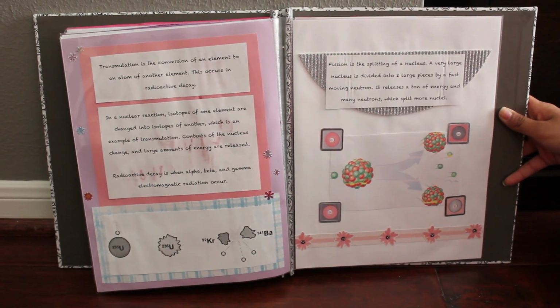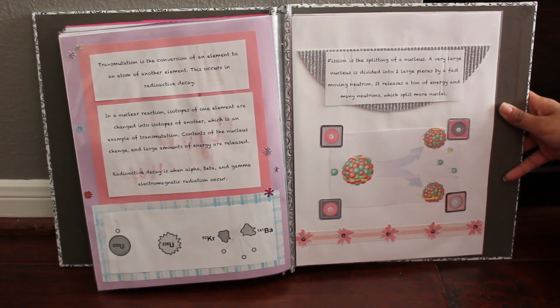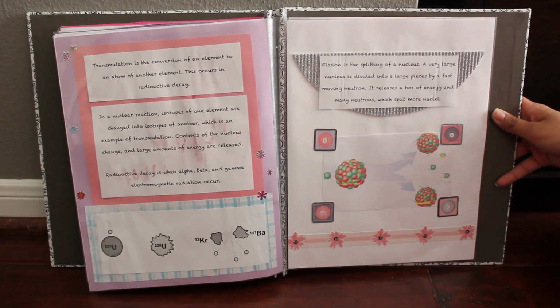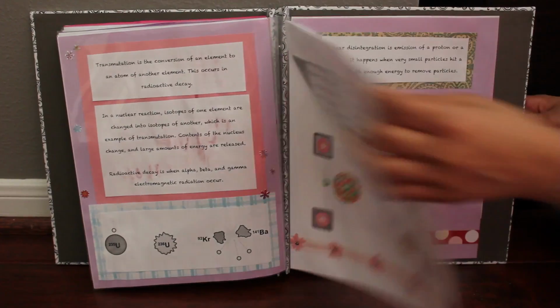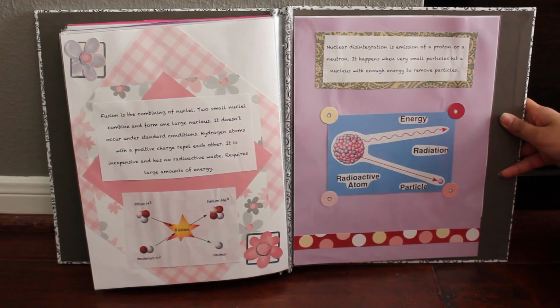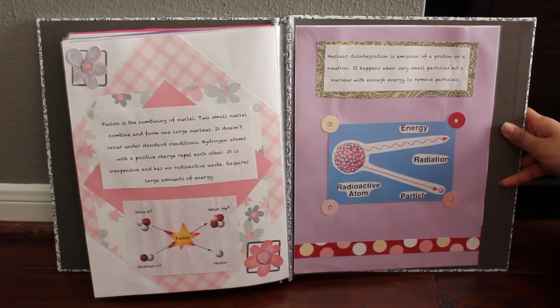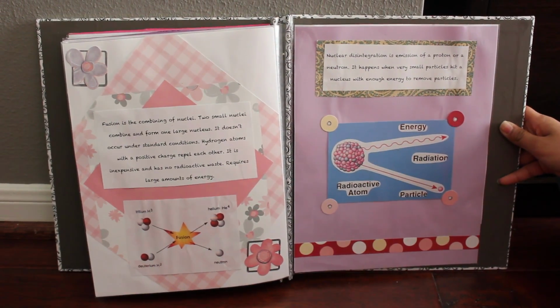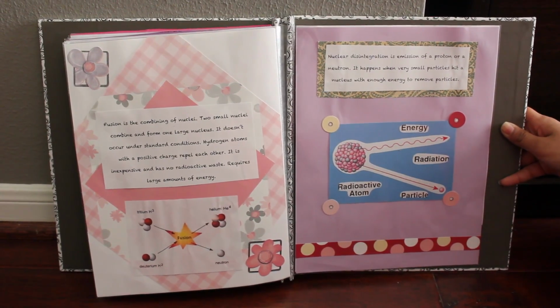Fission is the splitting of a nucleus. A very large nucleus is divided into 2 large pieces by fast-moving neutrons. Fusion is the combining of nuclei. 2 small nuclei combine and form 1 large nucleus. It doesn't occur under standard conditions.